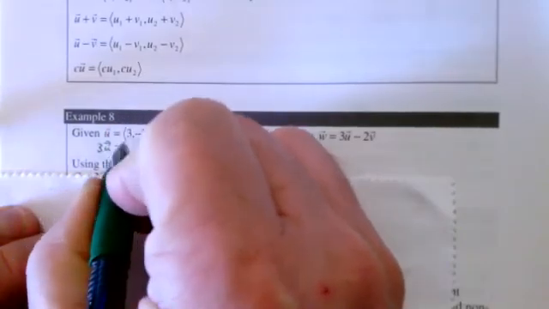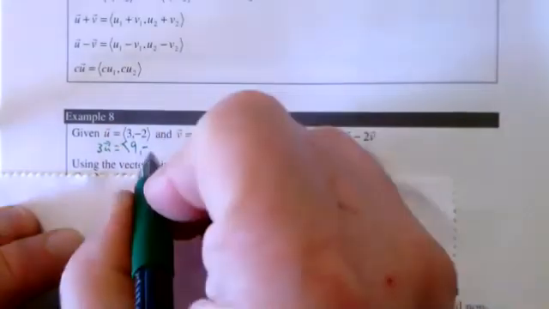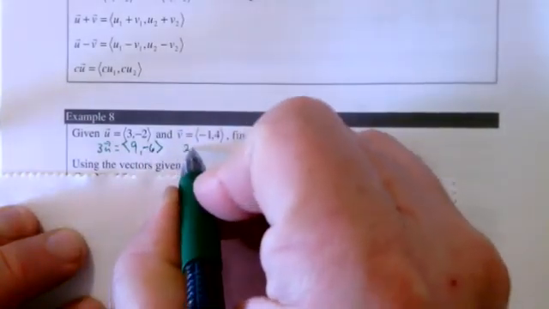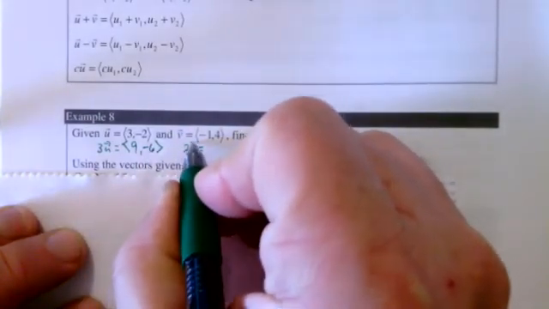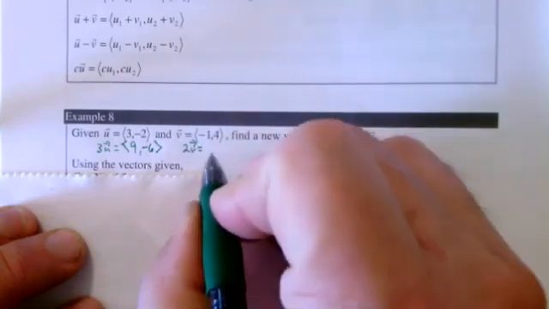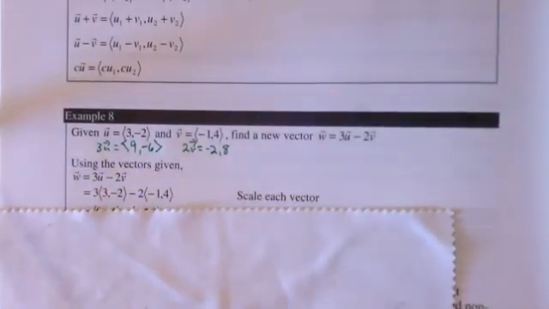So 3u is going to be 9, -6. And then 2v is going to be, let's see, -2, 8. And I can write those out.